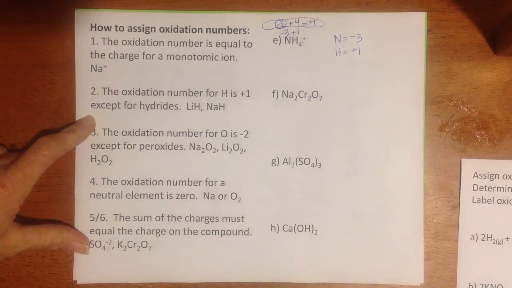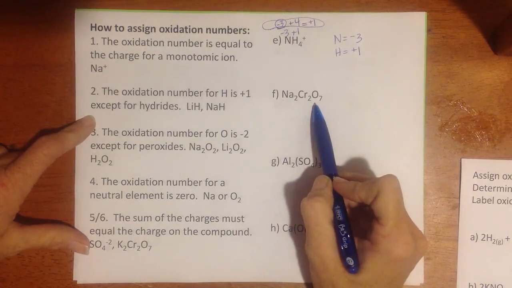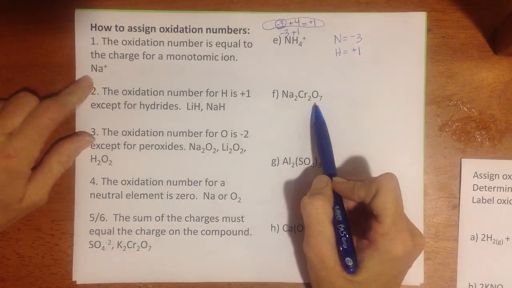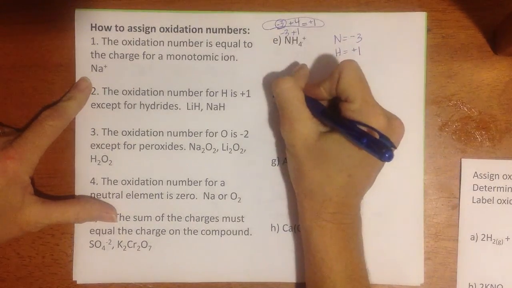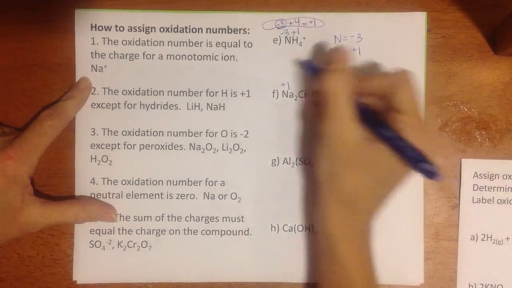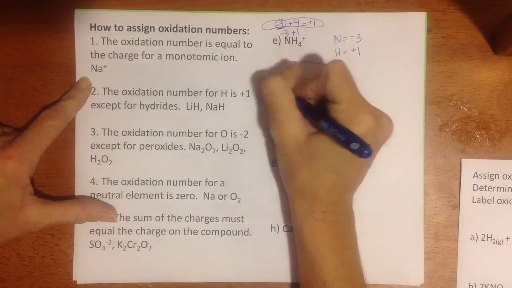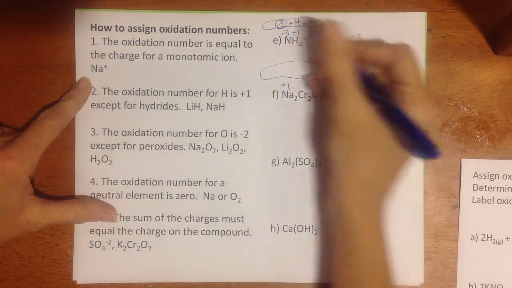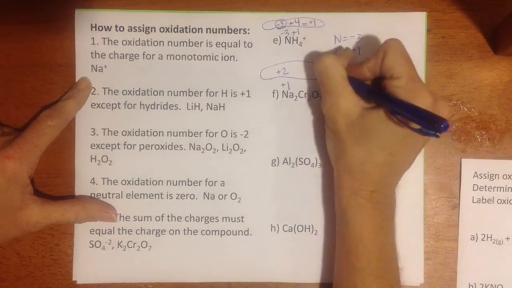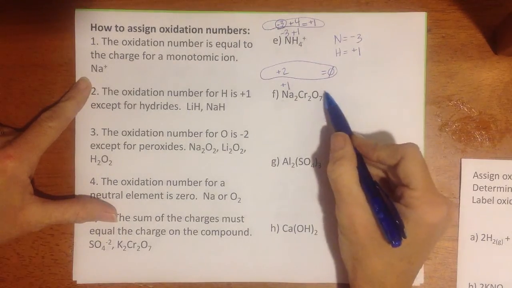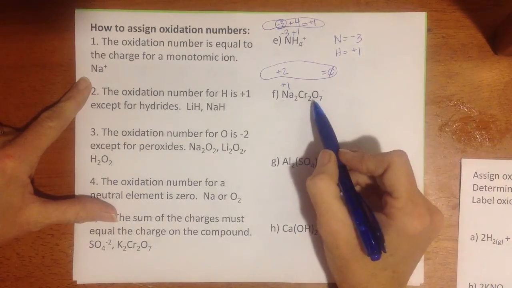Okay, let's go through and do this one. Sodium dichromate. There is a very clear charge. Sodium is in the +1 column, and it just is +1. So +1 times 2 is +2. And I know it has to equal 0 because there's no charge.